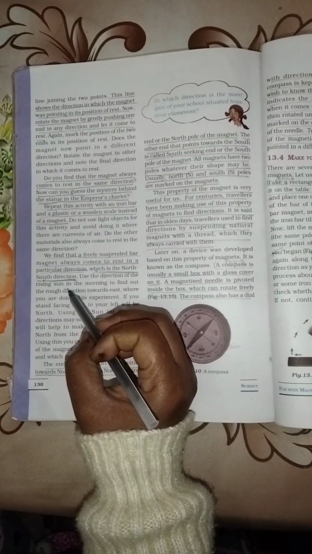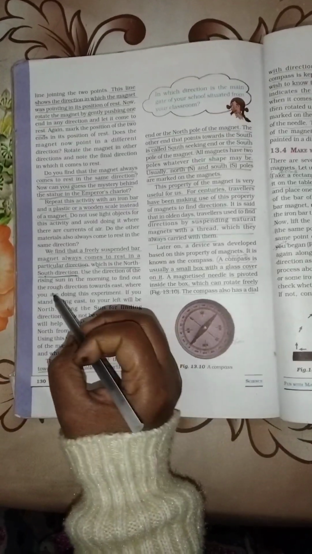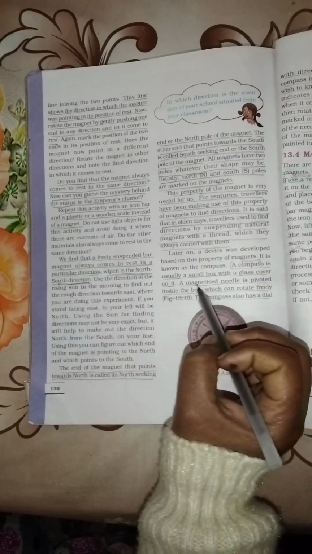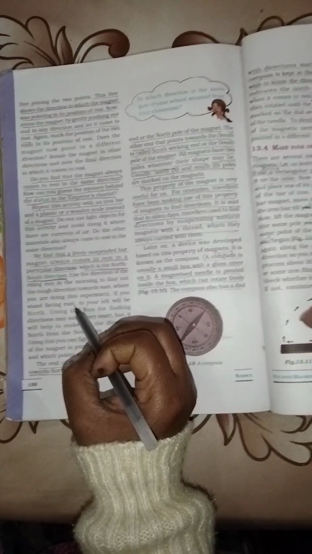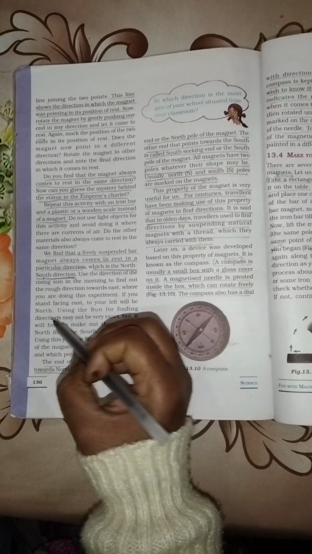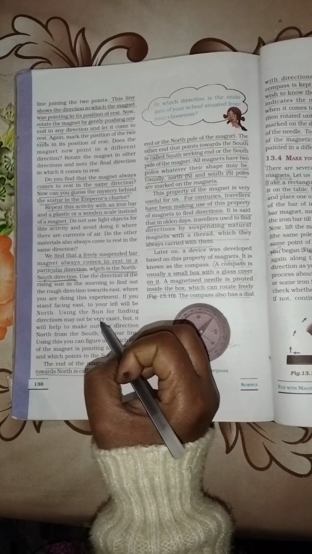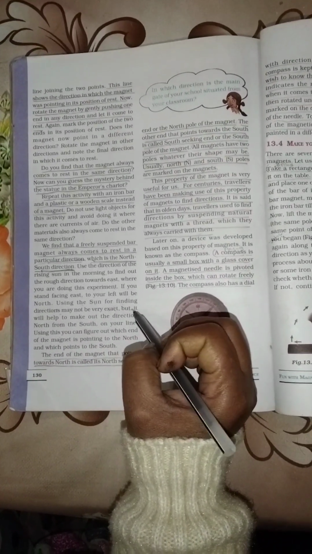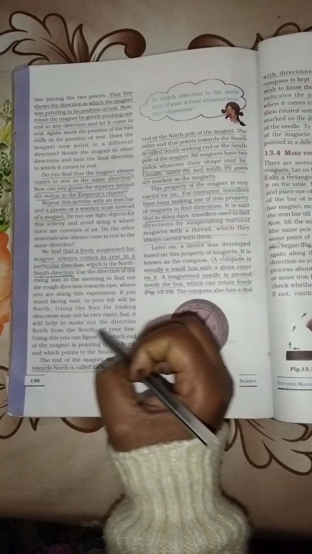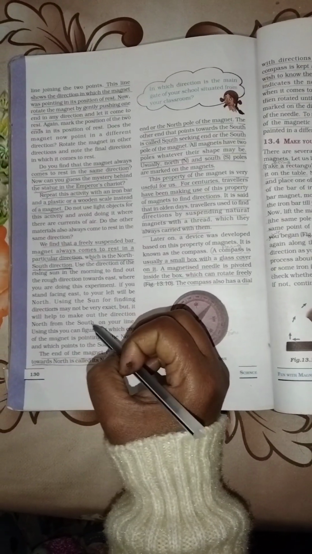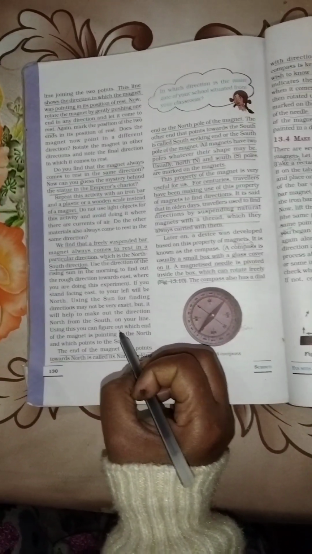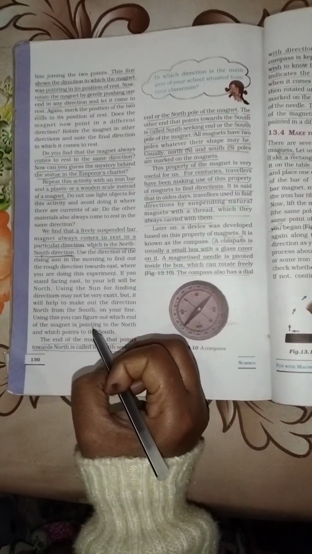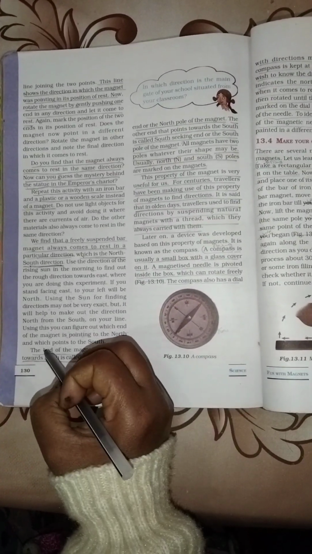Use the direction of the rising sun in the morning to find the rough direction towards the east where you are doing this experiment. If you stand facing east, to your left will be north. Using the sun for finding direction may not be very exact, but it will help to make out the direction north from the south on your line. Using this, you can figure out which end of the magnet is pointing to the north and which is pointing to the south.